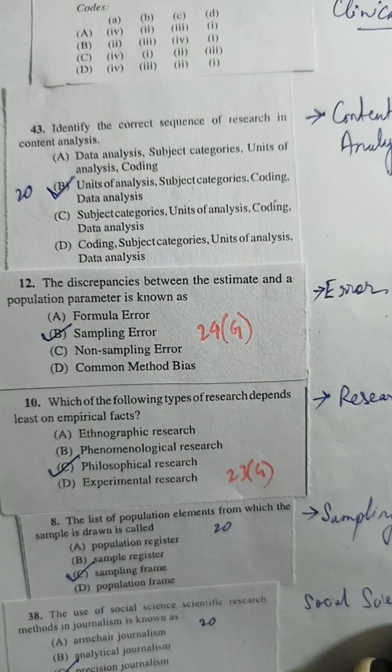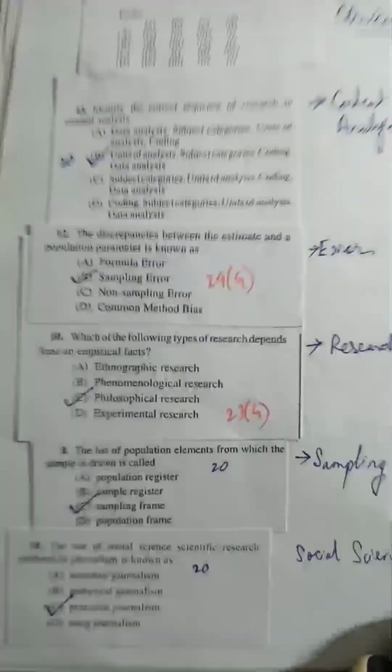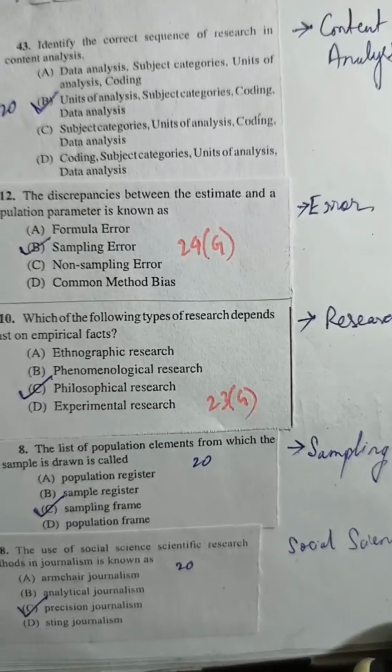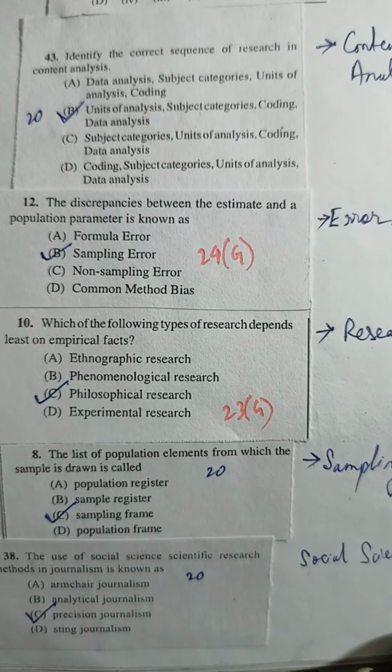Next question is from error. All right, the hypothetical error, and in statistical error we have this question. This question states that the discrepancies between the estimate and the population parameter is known as. What is this question asked from? This question is asked from errors. The discrepancies between the estimate and the population parameter is known as sampling error. Why sampling error? Because it's the discrepancies, it's the difference, it's the problem in estimate and population parameter.